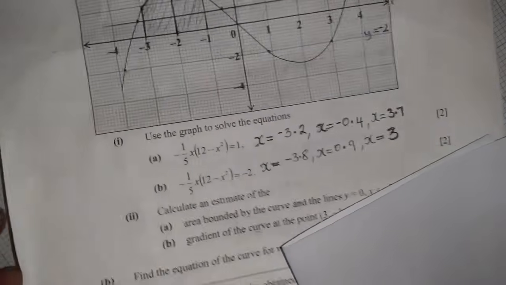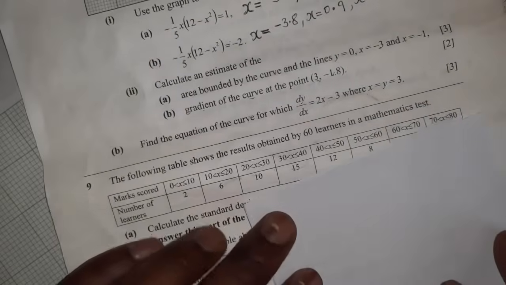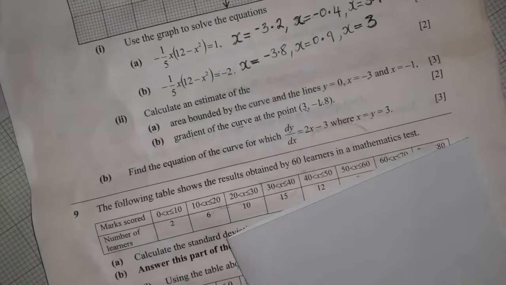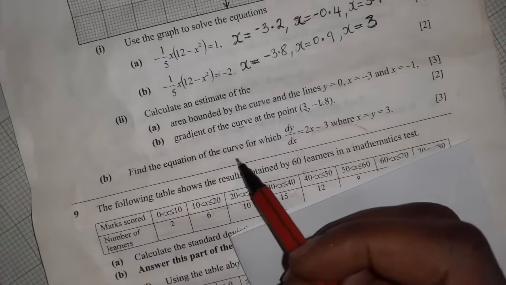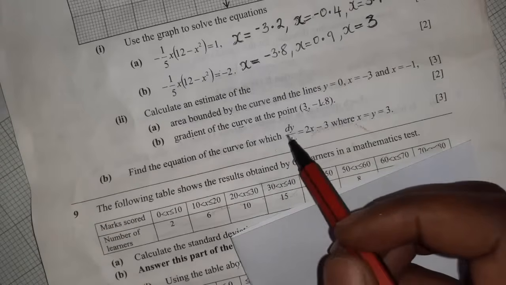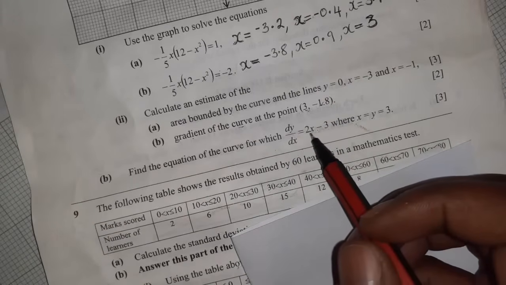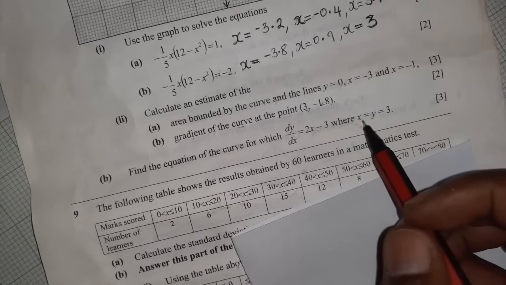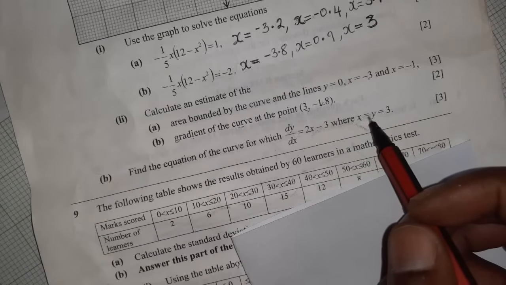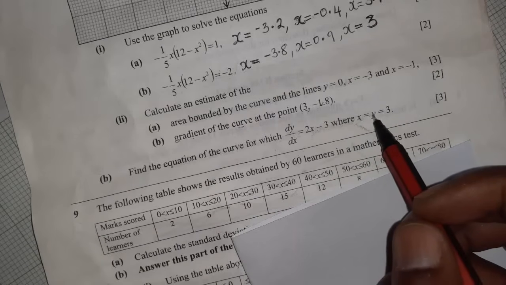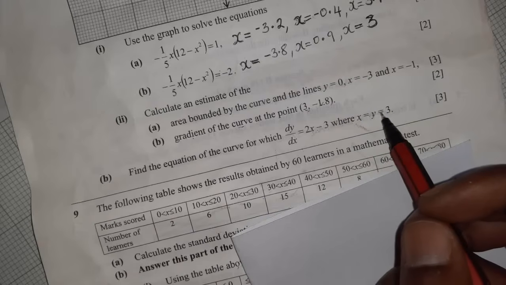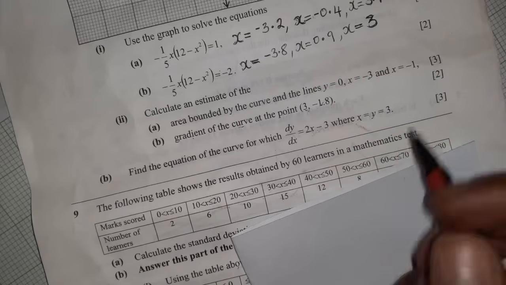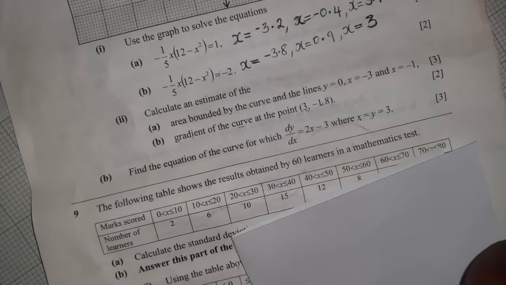Okay, so we have this question now. Find the equation of the curve for which dy/dx is equal to 2x minus 3, where x is equal to y and they are both equal to 3. So what does this mean?